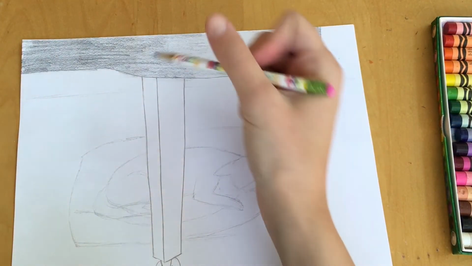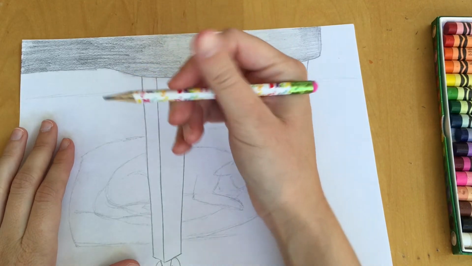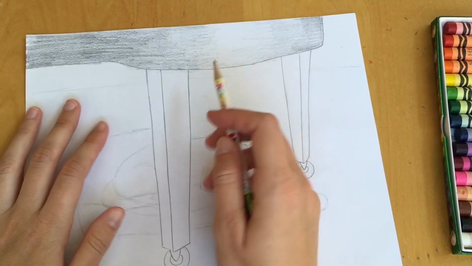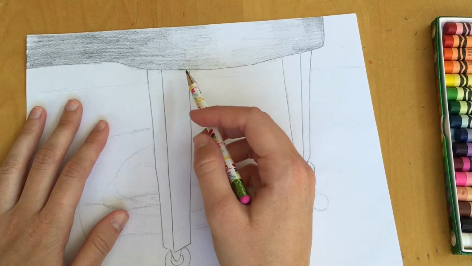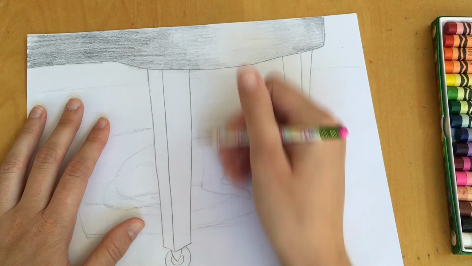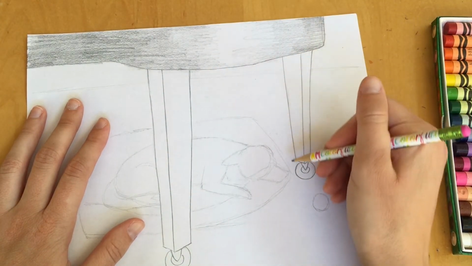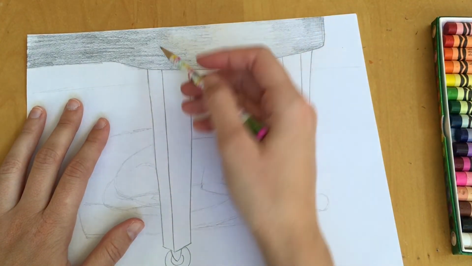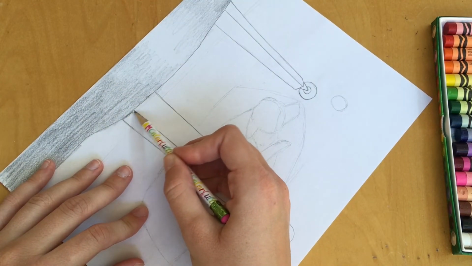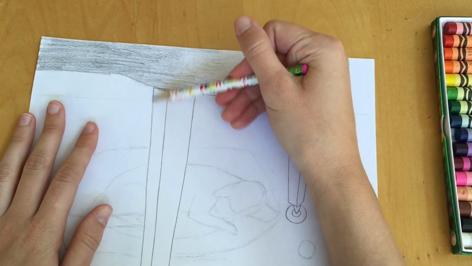Okay, now I want the same sort of texture effect on the legs of the piano, but it's not a curved surface. So I probably want to create an area of shine, probably on these surfaces of the legs, and then the other areas will be darker. I'll probably go this way.